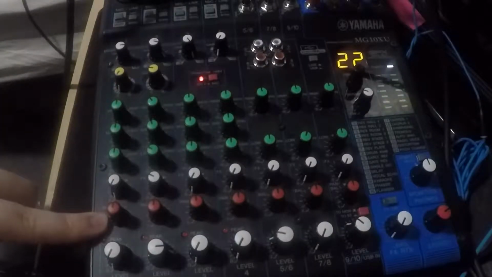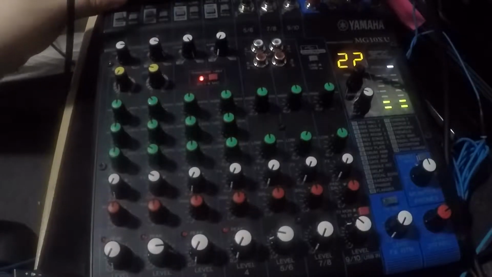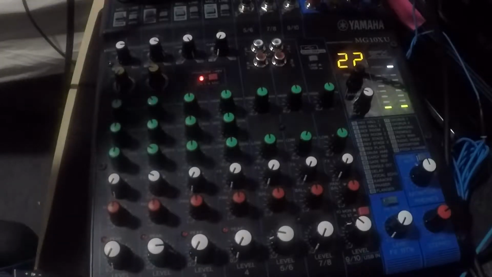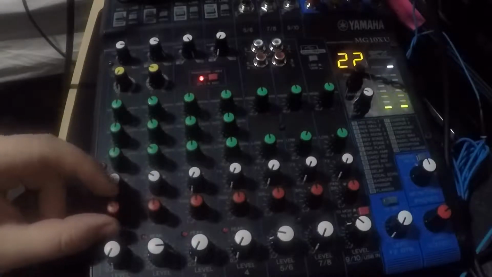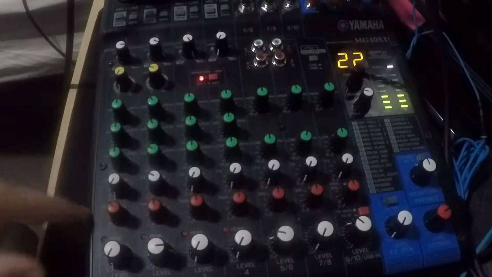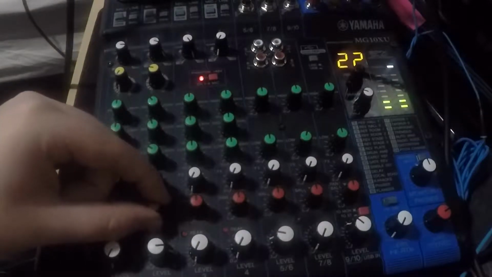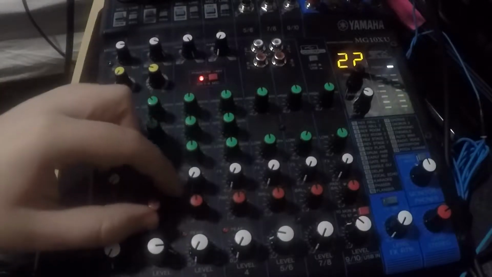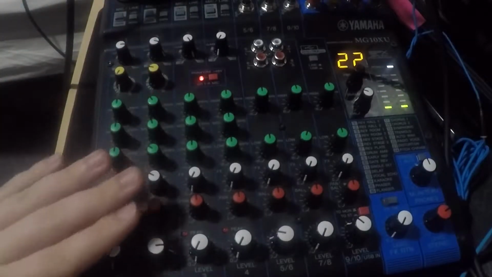Pan I don't use per se, but in one of my old setups, I used to have 2 microphones running, one on the left of me and one on the right. So I'd have the one on the left of me just a little bit to the left, so it's still heard from both headphones, but it's more dominant in the left. And then the one that I had on the right, I would put on the right. But if you're using a single microphone like I do now, just leave it in the center.